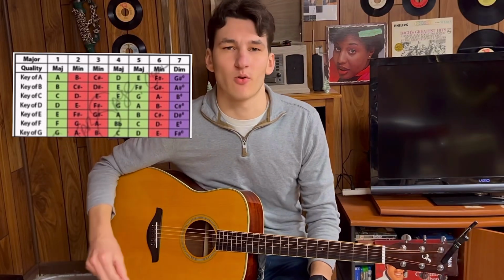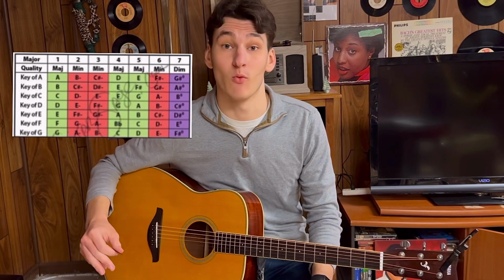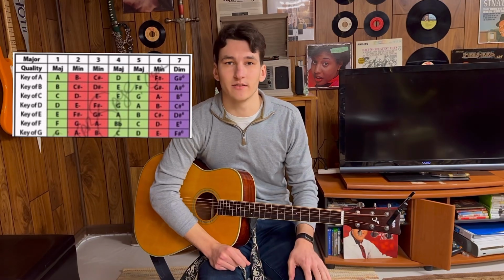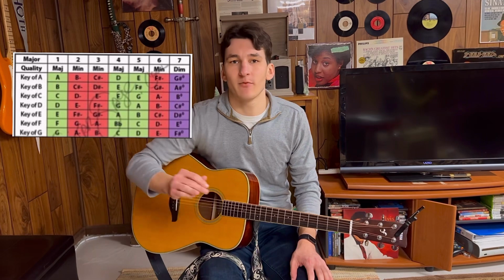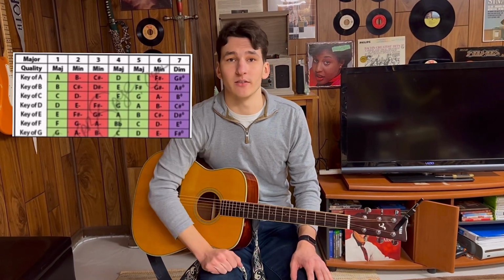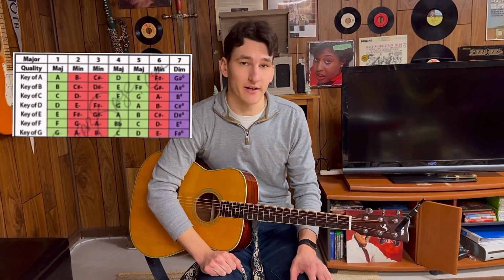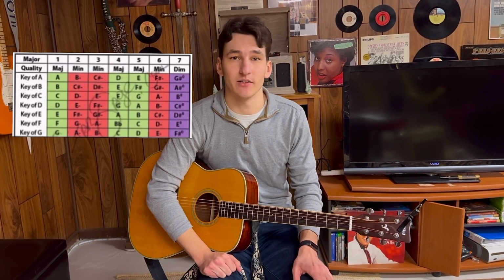So generally speaking, the chord you start on is going to be assigned to the number 1. So if we're in the key of G, the 1 is going to be the G. And then moving in alphabetical order, it's going to go up numerically. So number 2 is going to be A minor, number 3 is going to be B minor, and so on.